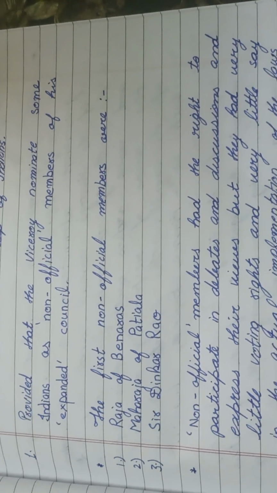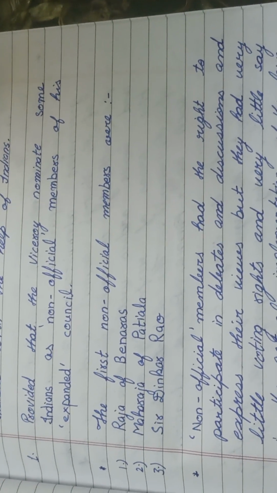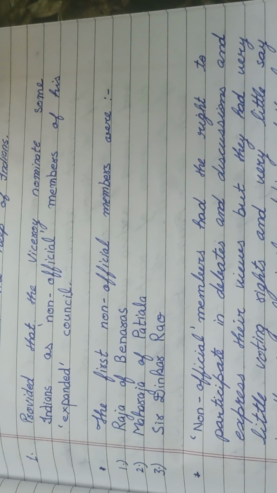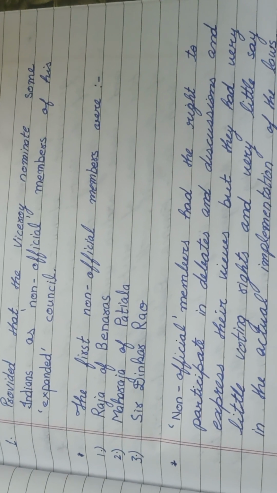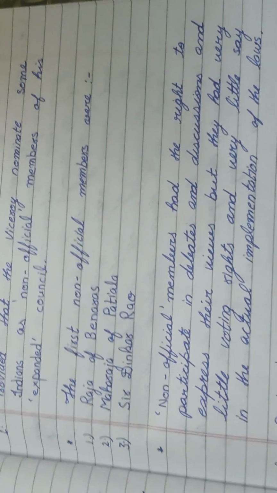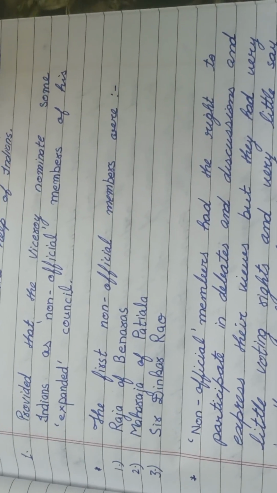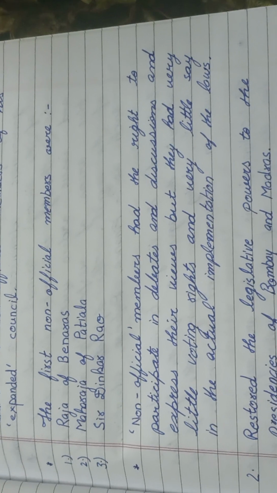So Raja of Banaras. Suddenly imagine those rivers and temples of Banaras, and then imagine Maharaja of Patiala. Patiala and Pepsi sound very similar suddenly, right? Imagine the Maharaja of Patiala drinking Pepsi, and when you form these images in your mind, you'll be able to easily remember these names. That's what I'm trying to say.